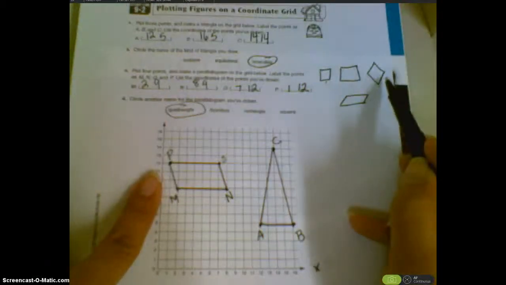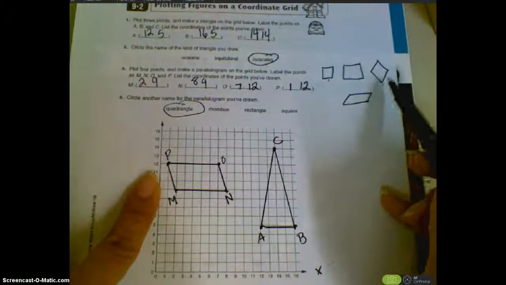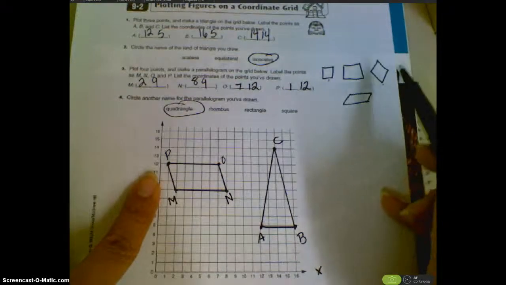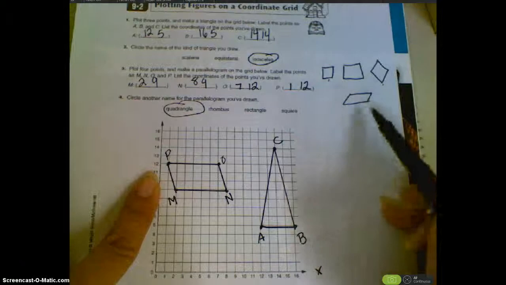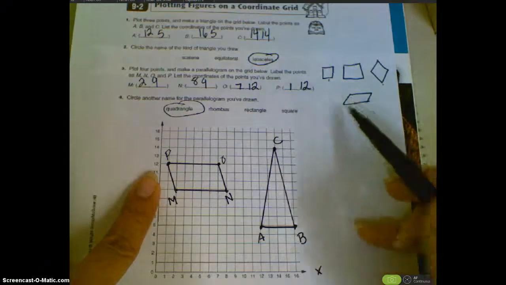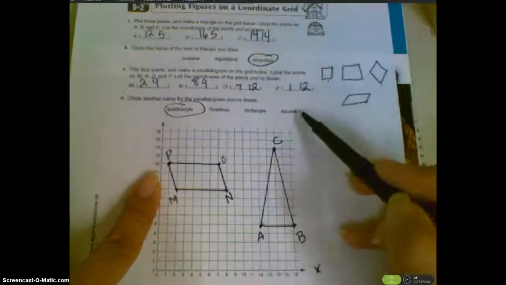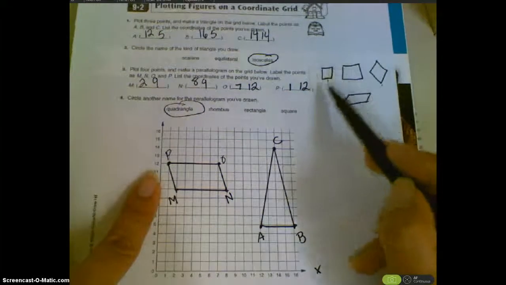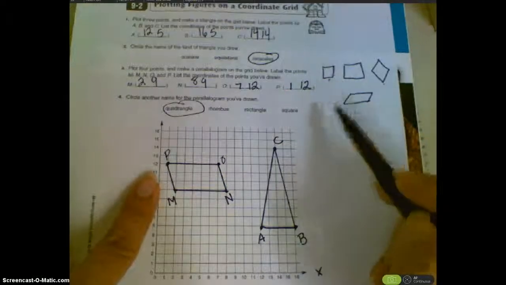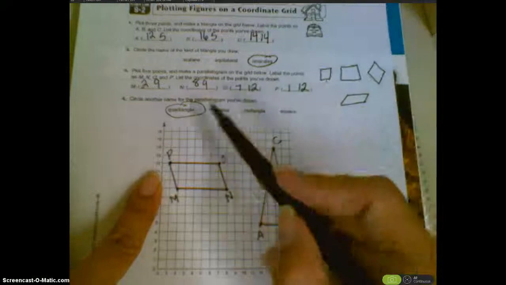This one could be. It depends on how thin I make it. But typically they are. Not always though. And this one, no, that's what I've got. It is not a rectangle. It doesn't have four right angles. Is it a square? Only a square can be a square. It has to have four sides the same length, has to have four right angles. Mine is not a square, so the only one I could circle here was quadrangle.